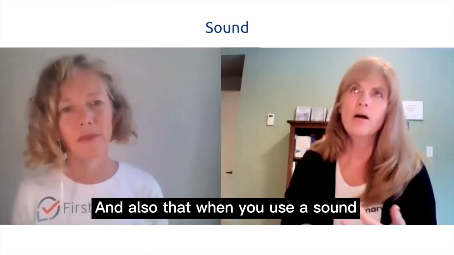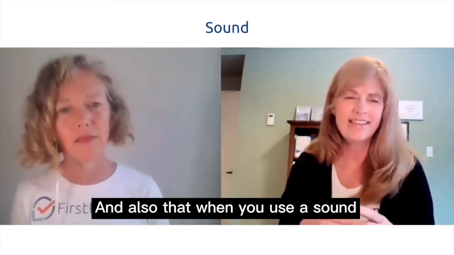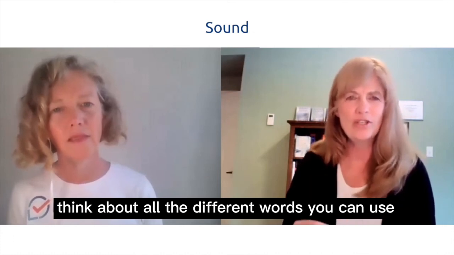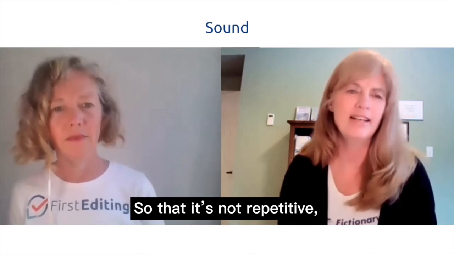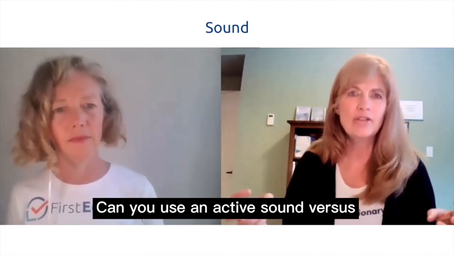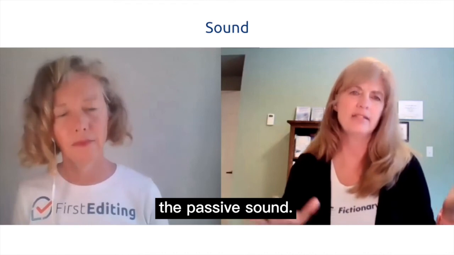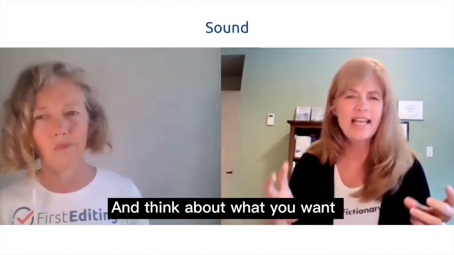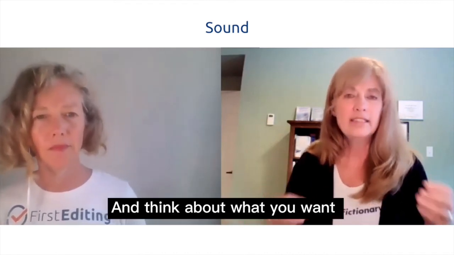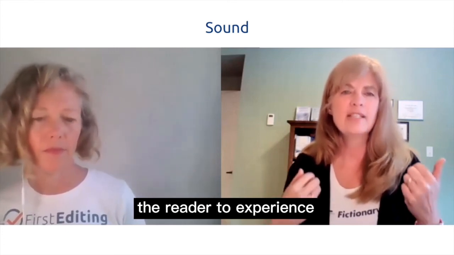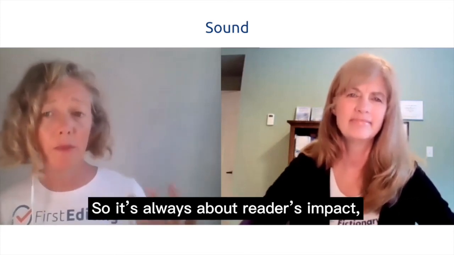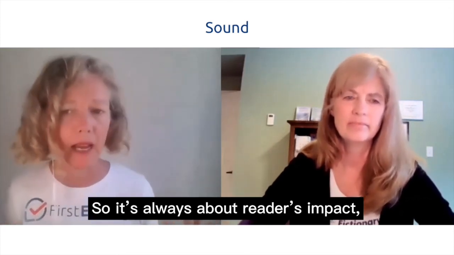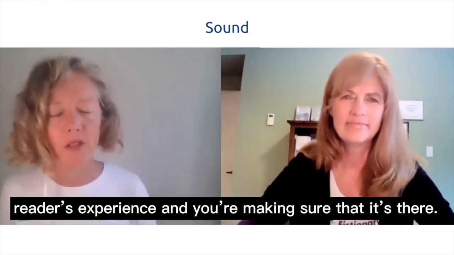And also, when you use a sound, think about whether there are different words you can use for that sound so that it's not repetitive and you keep it interesting. Can you use an active sound versus a passive sound? So study your sounds and think about what you want the reader to experience and how quickly you can make them experience it. Good. So it's always about reader impact, reader experience. We have UX now, we can say RX, our reader's experience, and making sure that it's there.